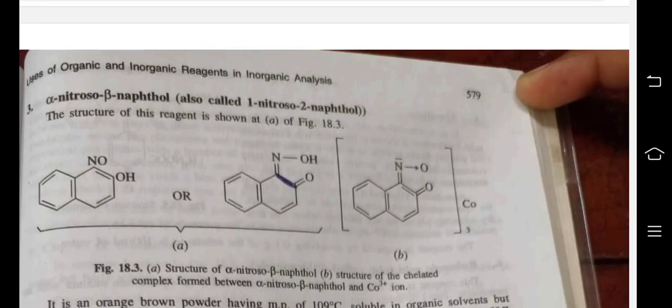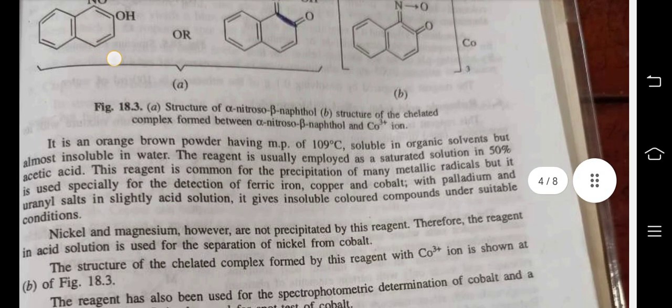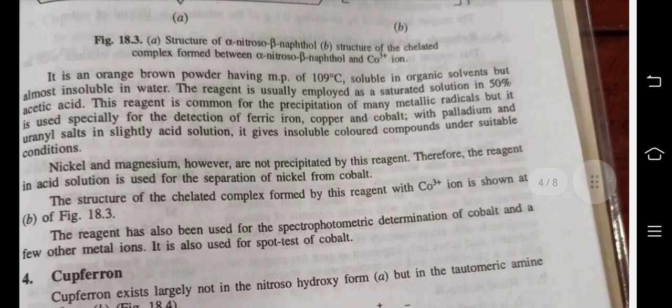Third reagent is alpha nitroso beta naphthol, also called 1-nitroso 2-naphthol. The structure is shown in figure. It is an orange brown powder having melting point 109 degrees Celsius, soluble in organic solvents but almost insoluble in water. The reagent is usually employed as saturated solution in 50% acetic acid. This reagent is common for the precipitation of many metallic radicals, but it is used especially for the detection of ferric iron, copper and cobalt with palladium and uranyl salts in slightly acid solution.